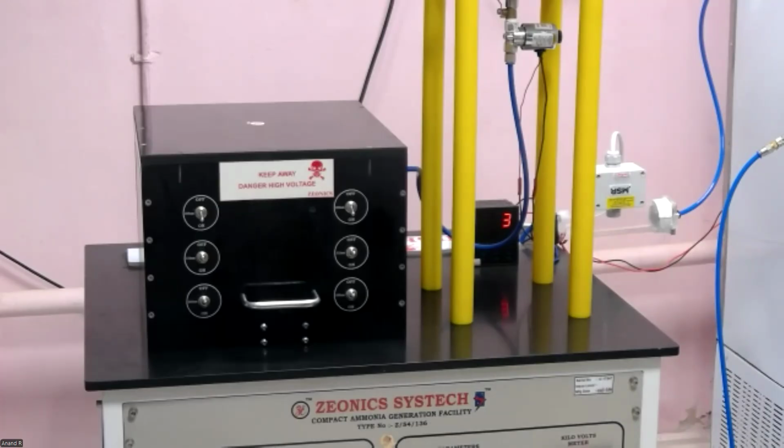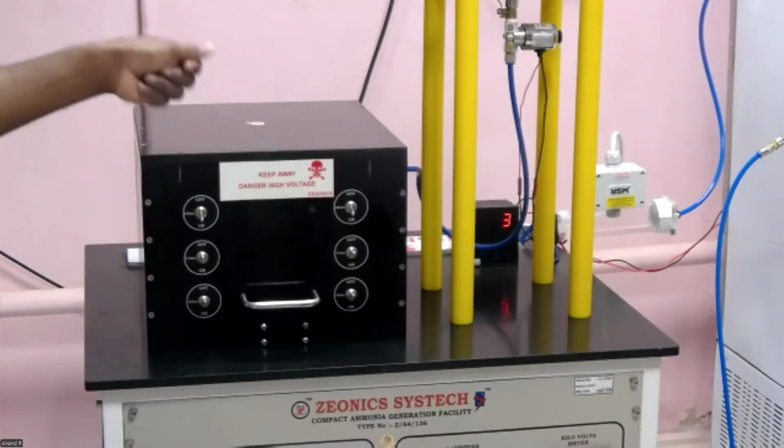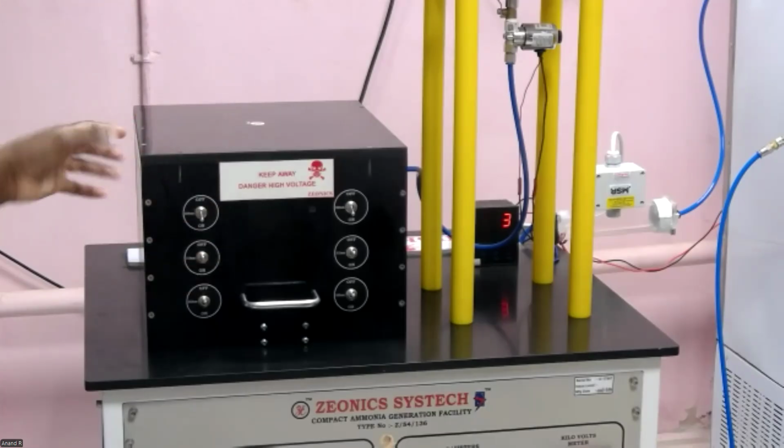For example, it increased up to 2.9, then decreased to 2.4 or 2.3, and again increased to 2.6, 2.1. So the peak will come like that. Based on that, we can identify that the discharge is initiated. It is set up so that it turns on automatically when you open it, in order to prevent accidents.